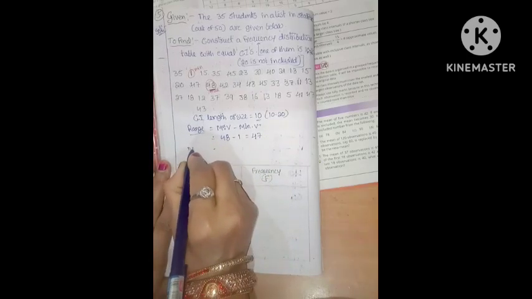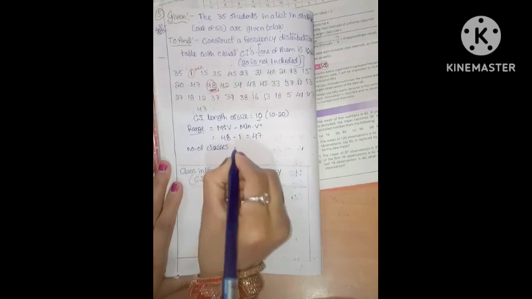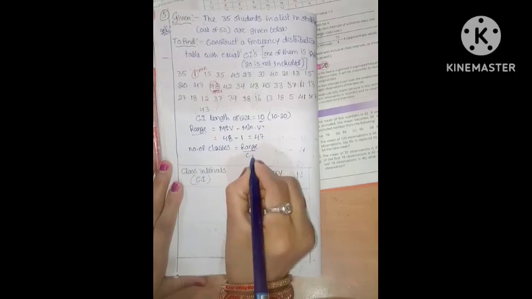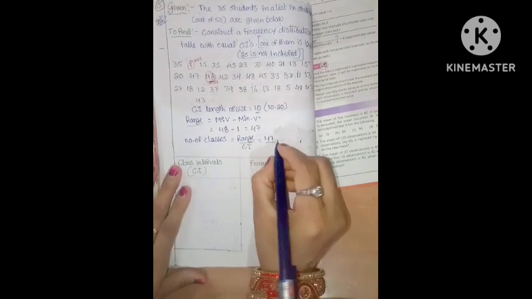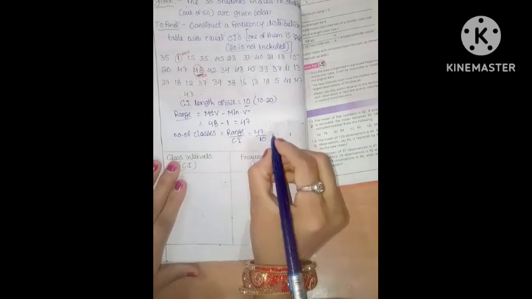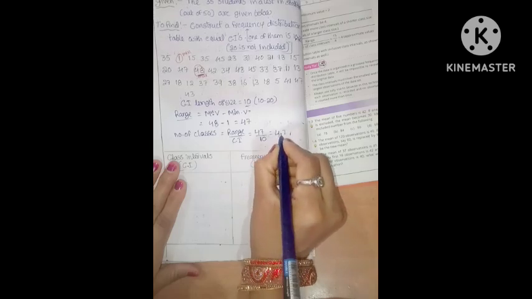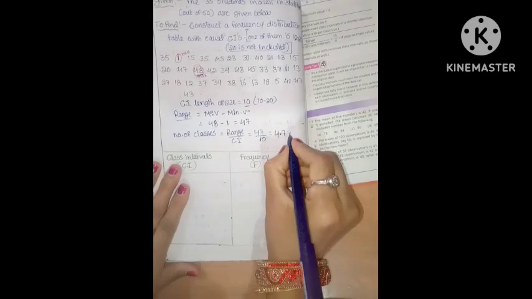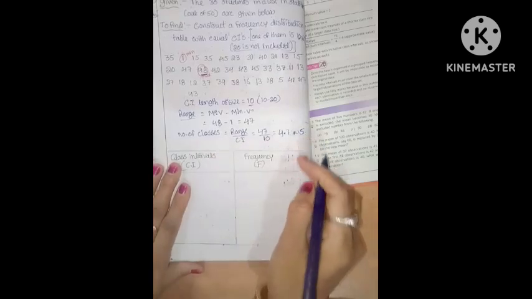Next, number of classes. Number of classes equals range divided by class interval. The range is 47 and the class interval is 10. So 47 by 10 is 4.7, approximately 5. Number of classes is 5.